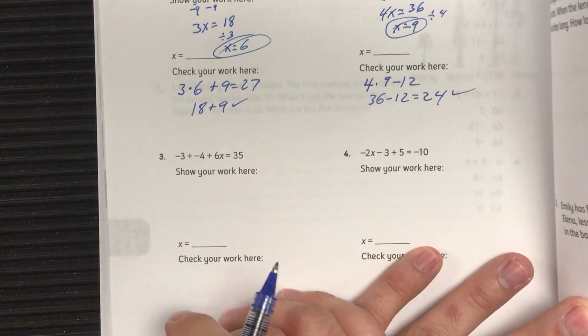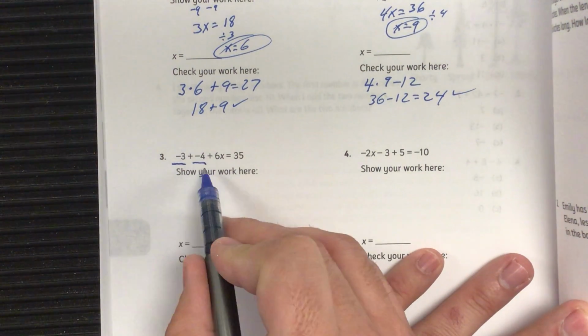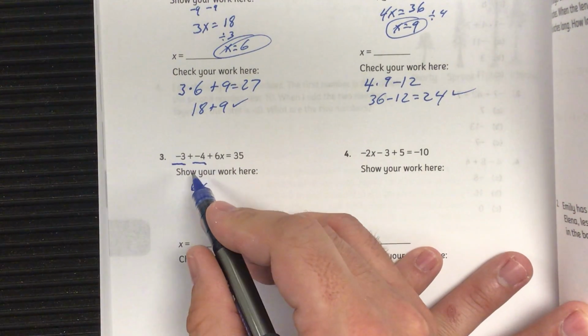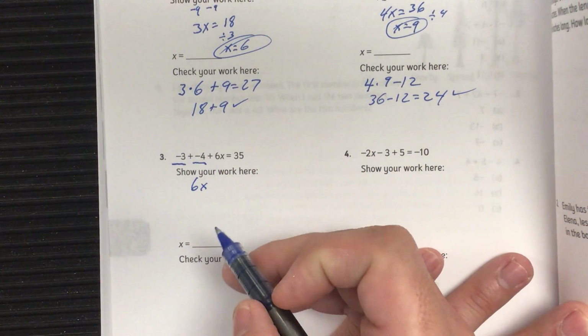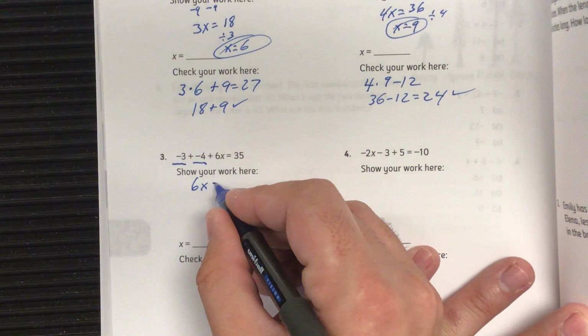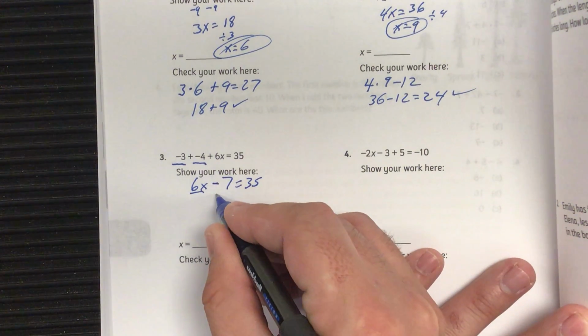Last one, we'll do number 3 here. Again, this one can be combined first. I have 2 signs over here, both on whole numbers. So what's minus 3 minus another 4? Negative 7. So I got to do the opposite of a minus 7.